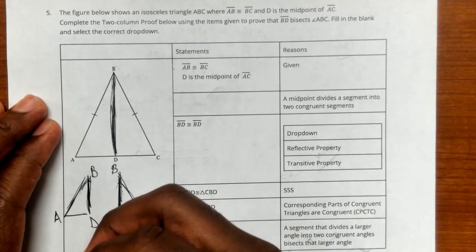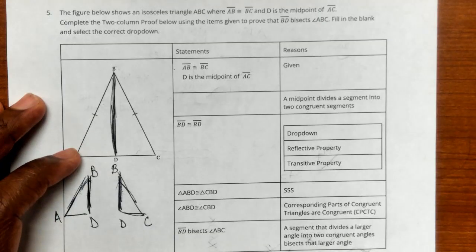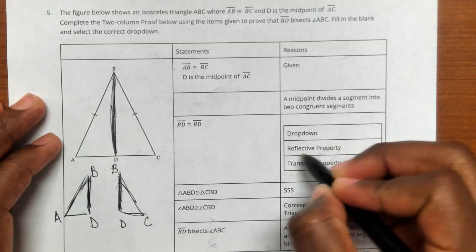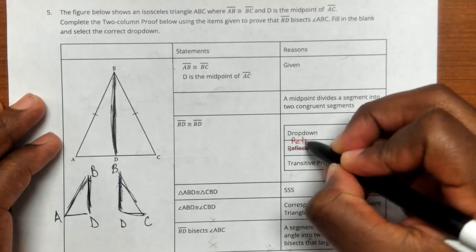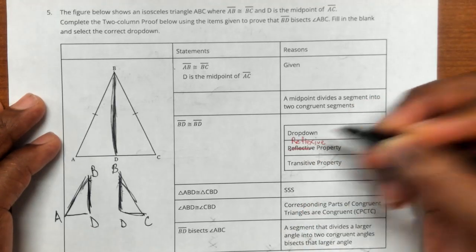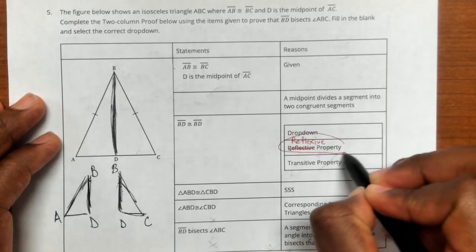So the first thing I could identify is the reflexive property. Here it says reflective, but in actuality it's reflexive. So that's the first thing that we could identify, the reflexive property.